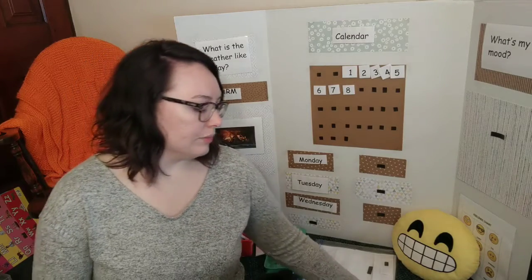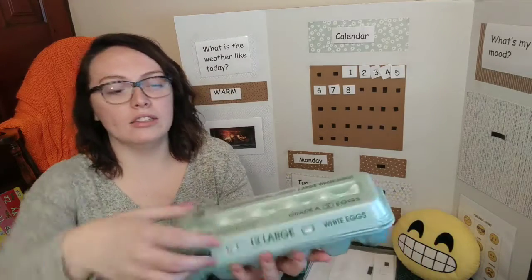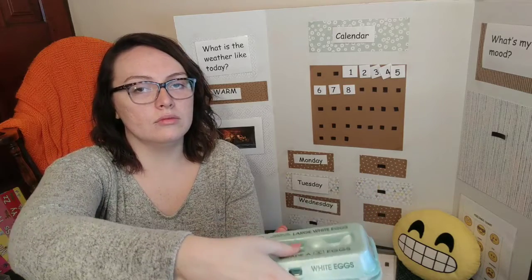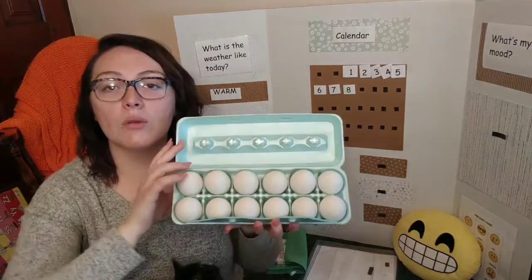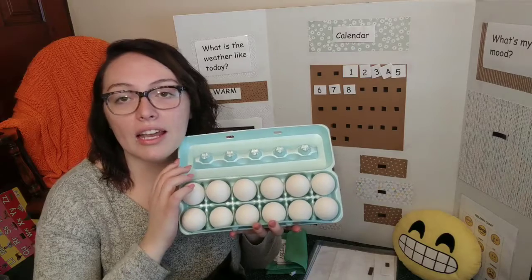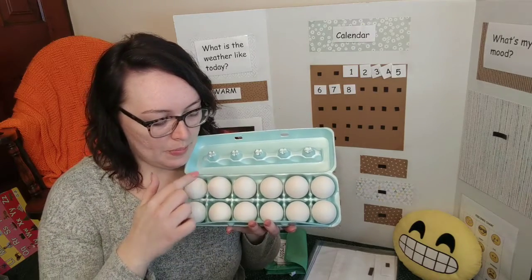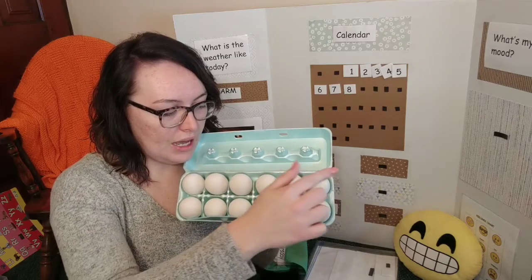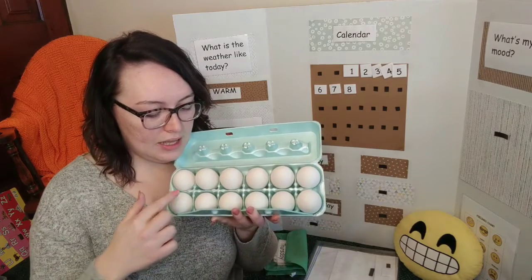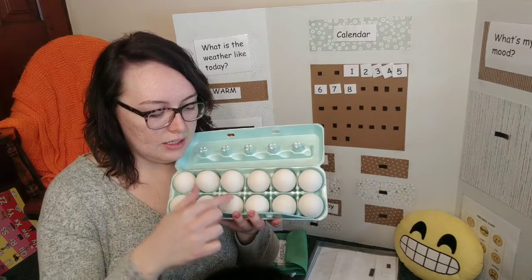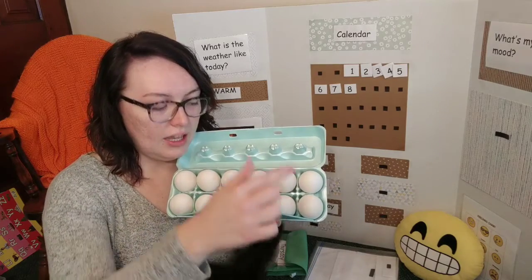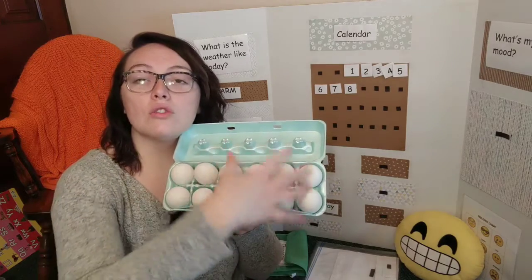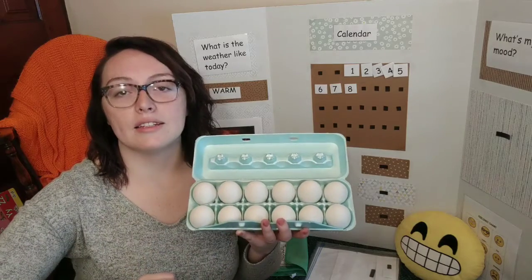So, first, we're going to open up this egg carton, and we're going to count the eggs together, okay? 1, 2, 3, 4, 5, 6, 7, 8, 9, 10, 11, 12. So 12 eggs are a dozen.